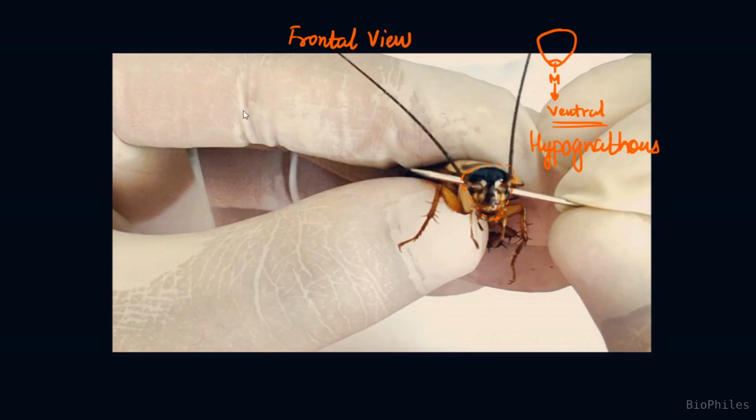The next two prominent structures that can be seen on the head are the antennae. These filamentous structures that can be seen emerging out, these two, are the antennae. And the function of the antennae is to smell, which means olfaction, and to touch. So they have tactile and olfactory receptors on them.